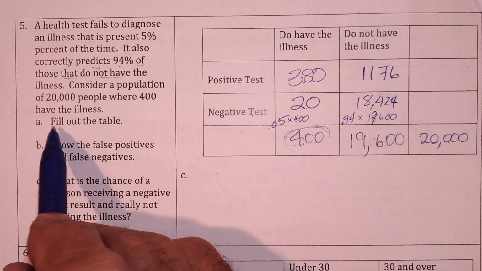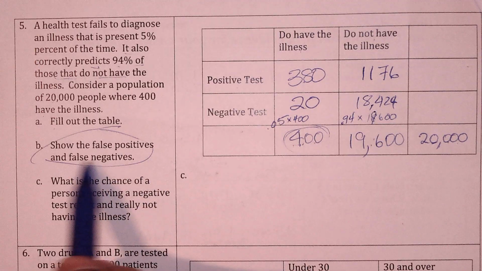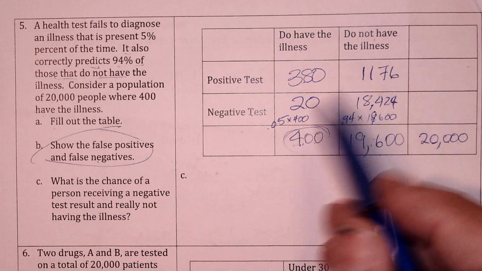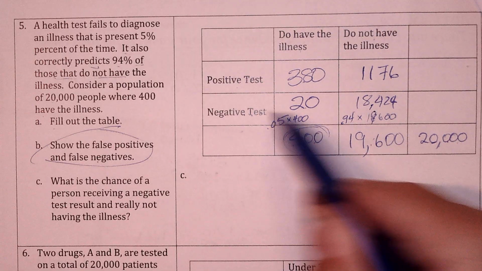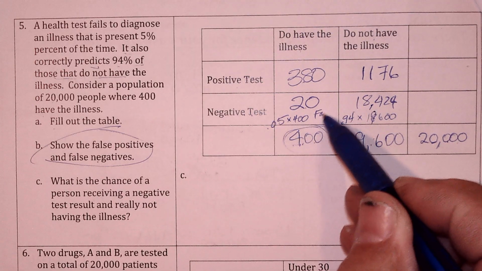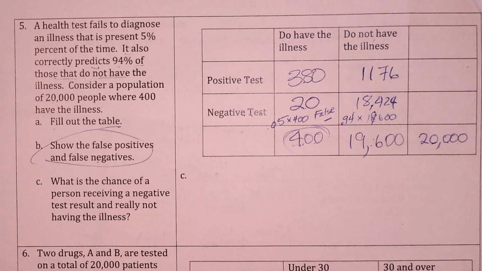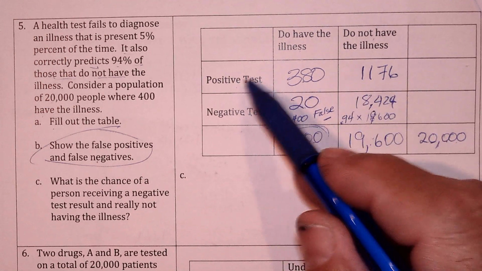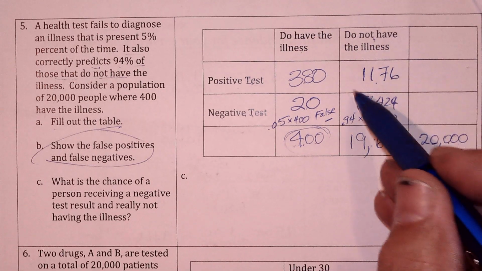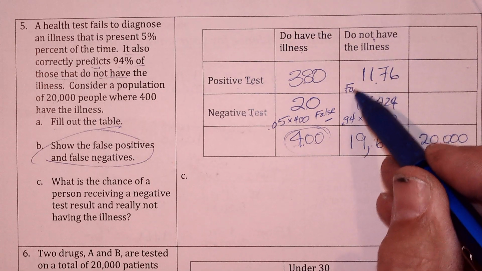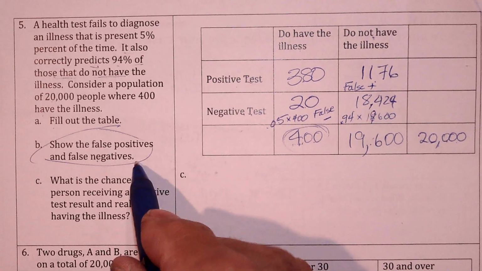Now, it says we're supposed to fill out the table, show the false positives and the false negatives. This says negative test, but they do have it, so this is a false negative. And this box says they have it, but they don't have it, so this is a false positive. So I've done that.